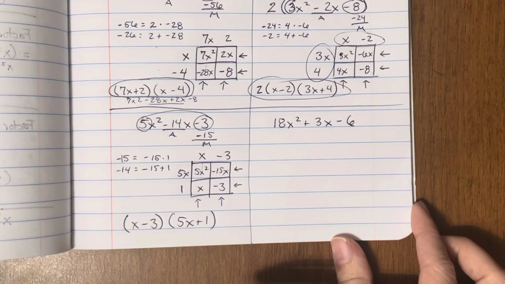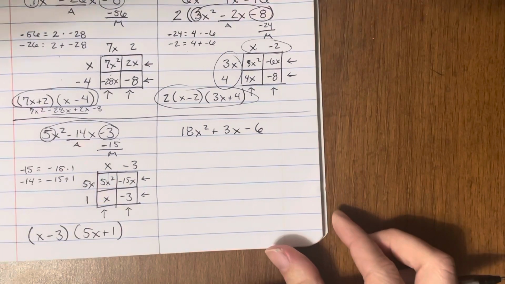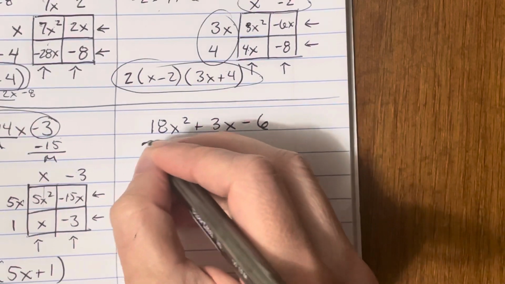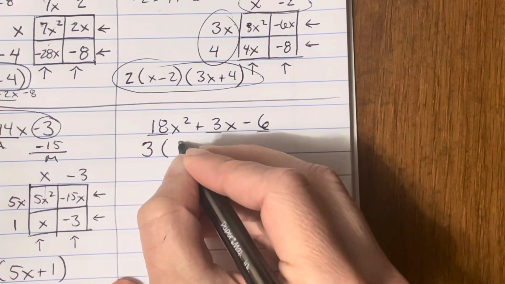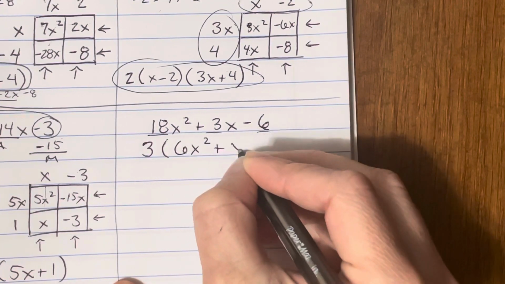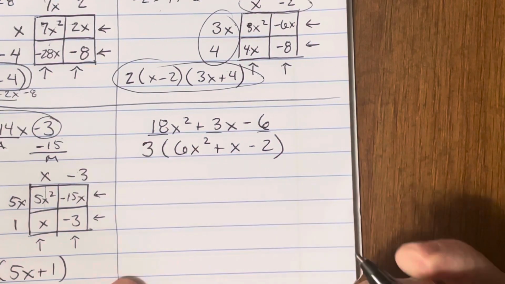Hope you got that right. If you have any questions, make sure you email me and ask. And then this last one, I hope you checked for a greatest common factor first, because there is a greatest common factor of 3 here. So 3, 18, 3, and 6 all have 3 in common. That leaves on the inside 6x squared plus x minus 2 that we're actually going to be factoring. Don't forget that 3 on the outside.